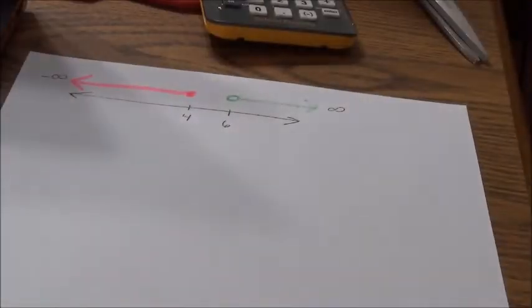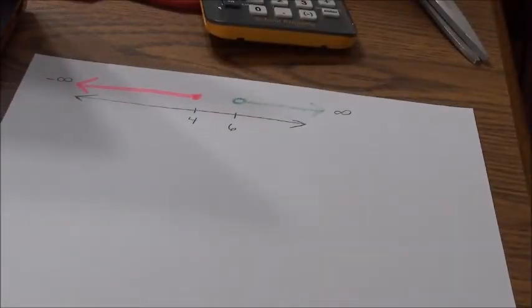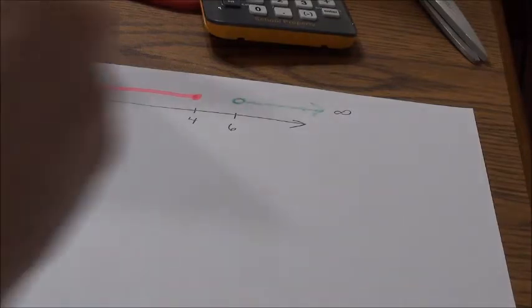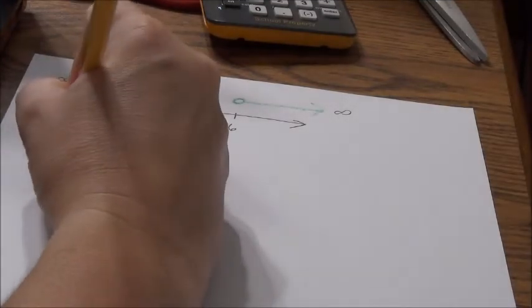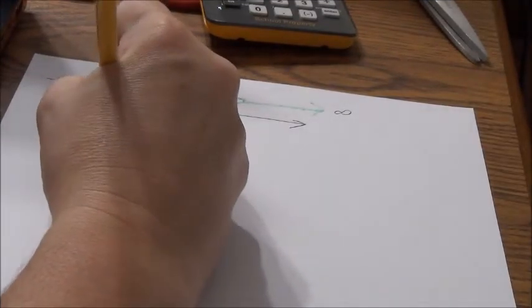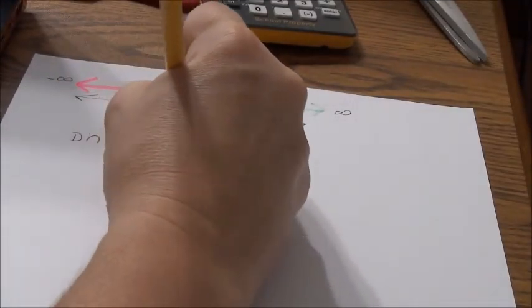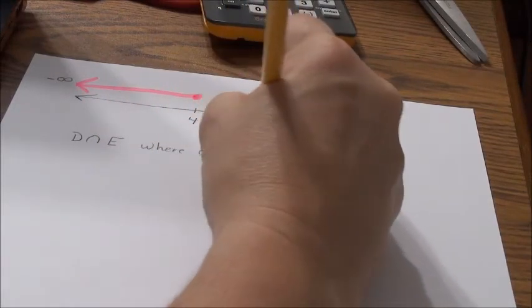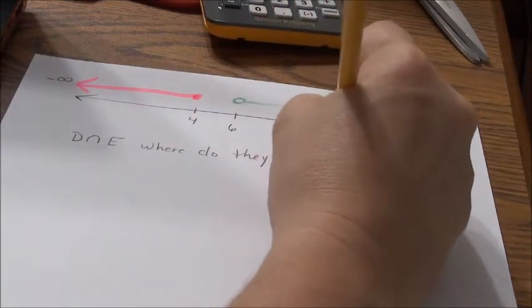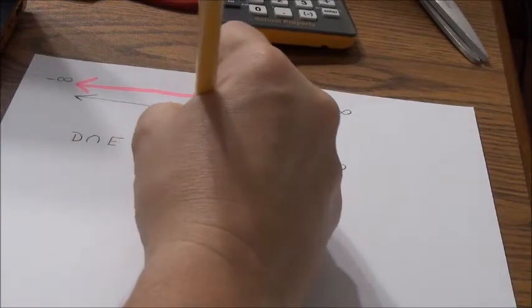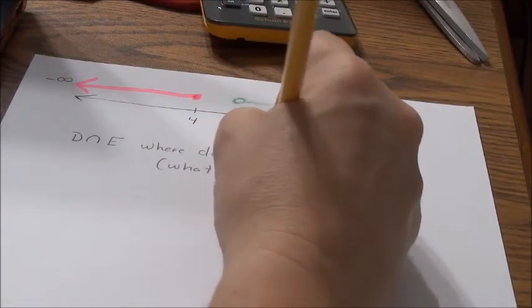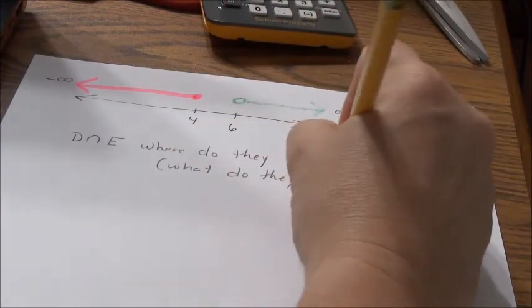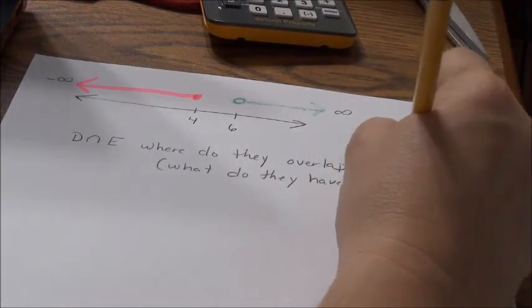So when I do these ones, I like to do the intersection first because the intersection is easier, but watch when you do it on Alex that you put the right one in the right spot. So this one does ask for the intersection first. The intersection is where do they overlap? In other words, what do they have in common?